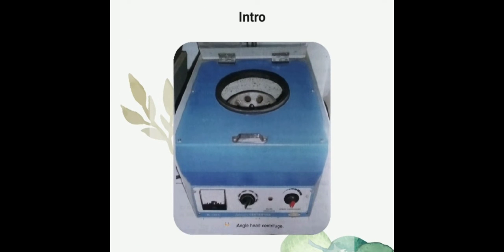The two general types of centrifuges used in the laboratories are the swing out head type, horizontal rotor, and the angle head type, fixed angle rotor. A rotor is a device used to hold centrifuge cups and tubes.